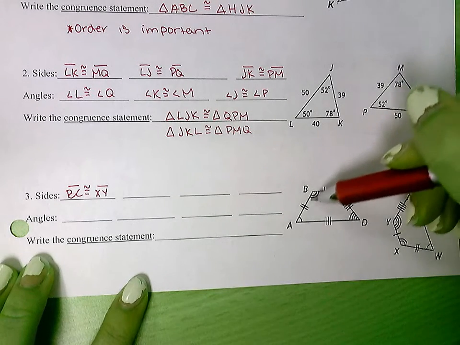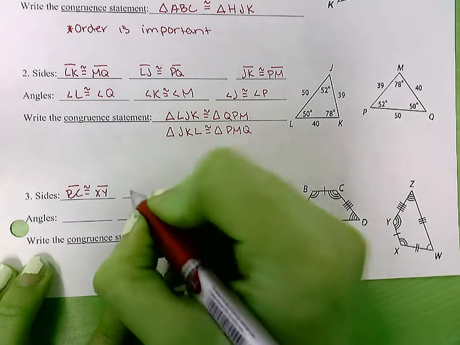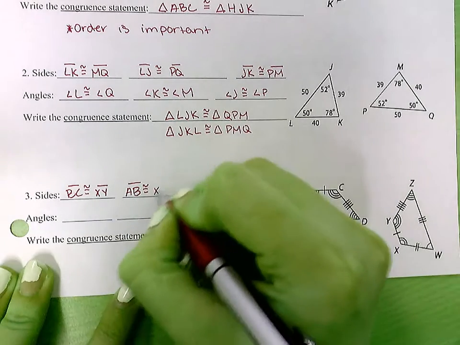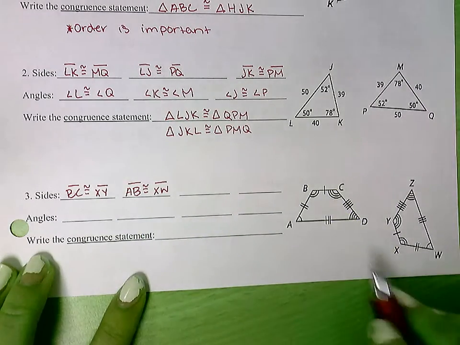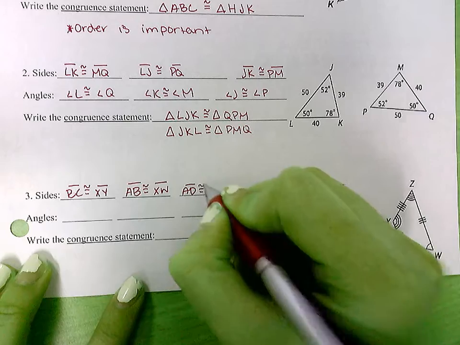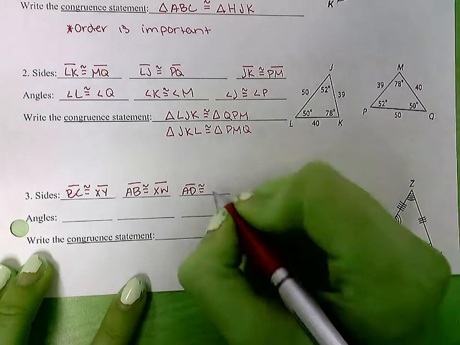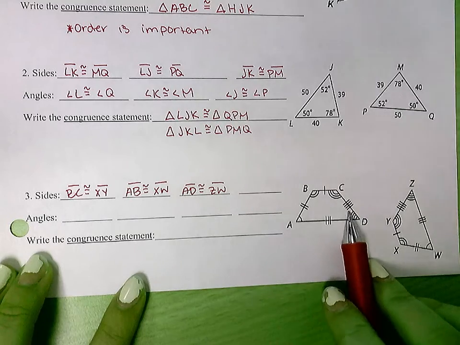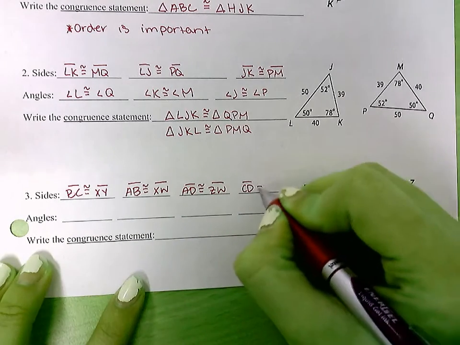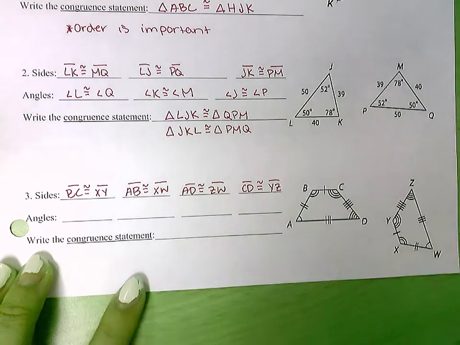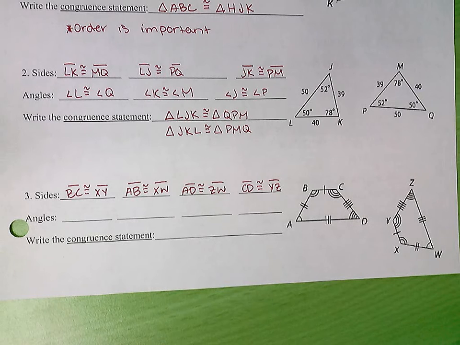Moving on to the double dash marked there, I have side AB congruent to XW. 3 dashes is AD congruent to ZW. And then the last one has 4 dashes, so CD congruent to YZ. Okay, so those were your 4 congruent sides.